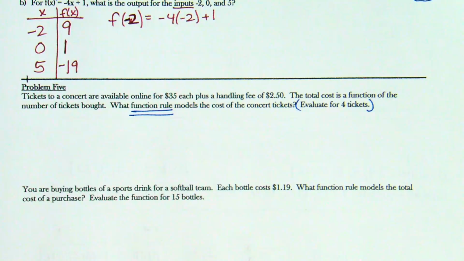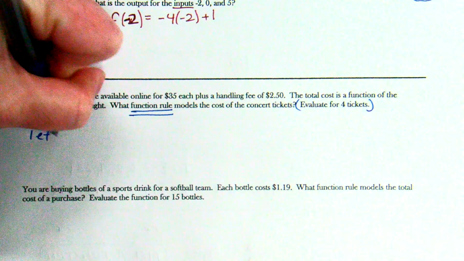What does it mean it wants me to do if it's asking what function rule? I'm looking for what? The equation. Simply put, I'm looking for an equation. Let's pick some variables. What do I need variables for? What are my unknowns? Okay, so to write our function, we don't know how many tickets, right? We'll talk about this for what they give us later. But number of tickets. So for tickets, I like to use T. So I'm going to say let T equal the number of tickets.